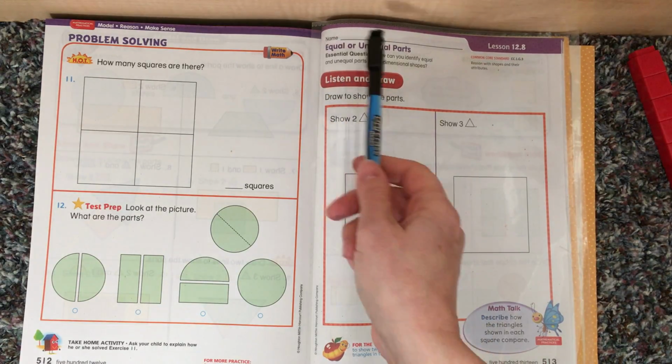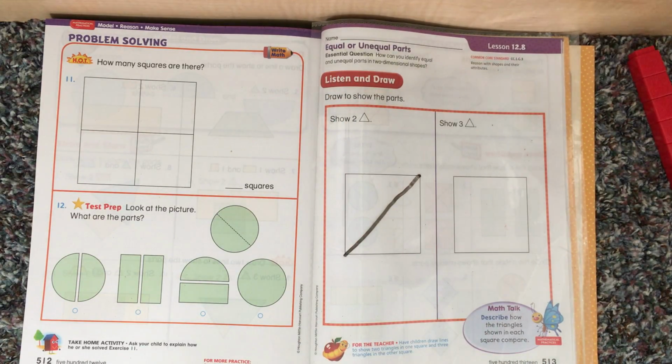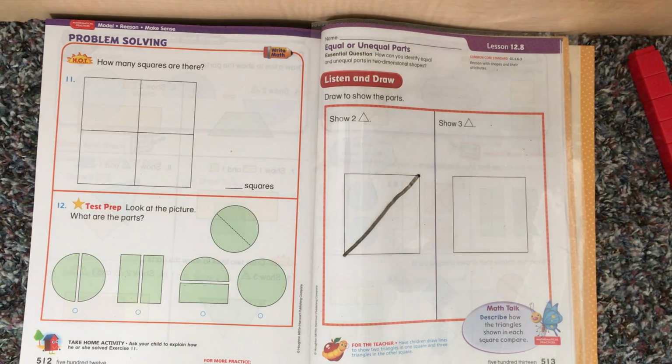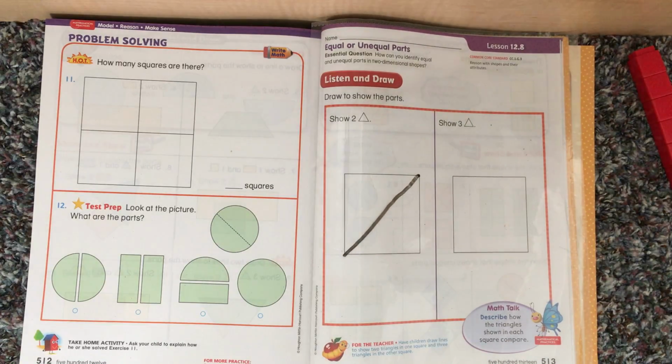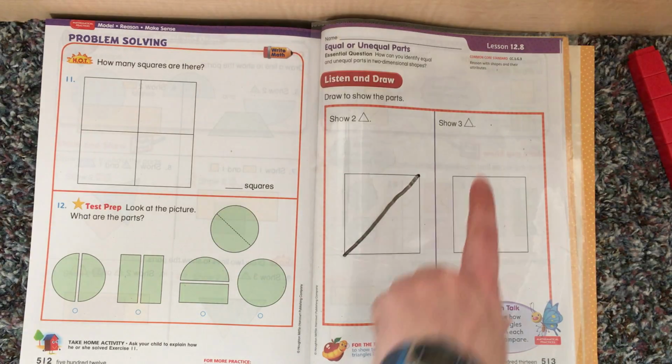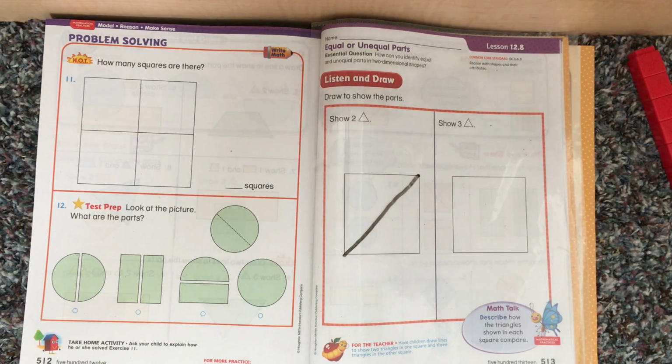Remember, we're talking about equal and unequal parts, parts that are the same and not the same. Same size and not the same size. I'd like you to play around with this for a moment. Pause the video and see if you can find a way to divide your square into three parts. They do not have to be equal parts, but they do all have to be triangles. Pause the video while you work on that. When you think you've got it, turn it back on.